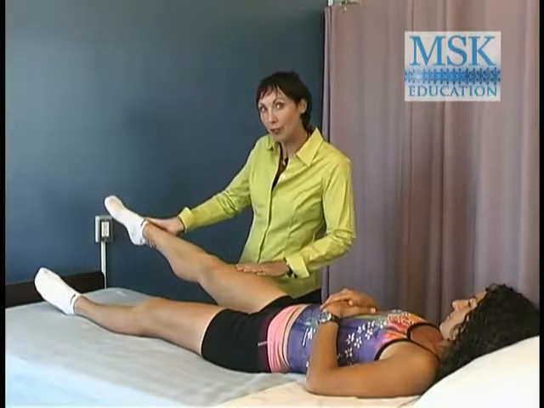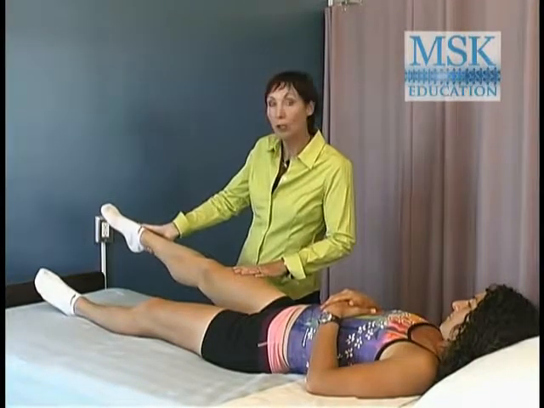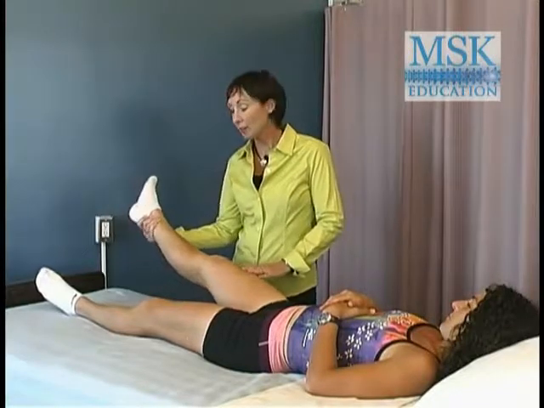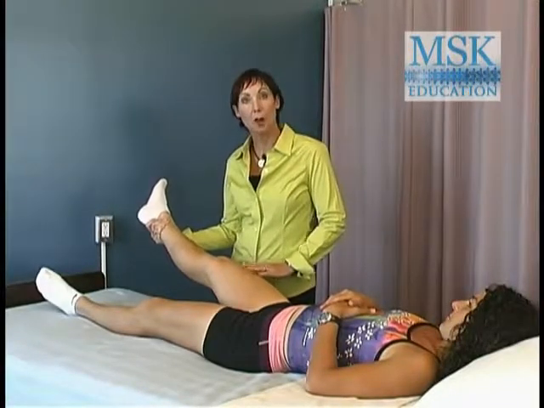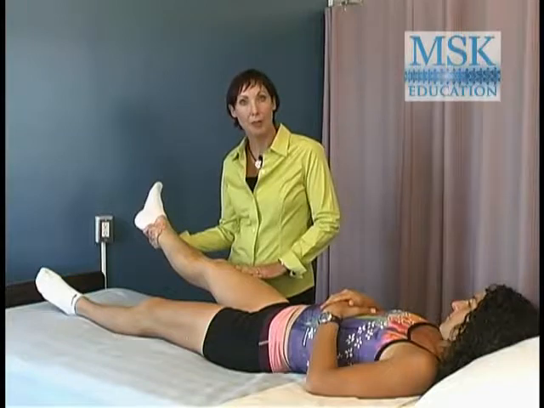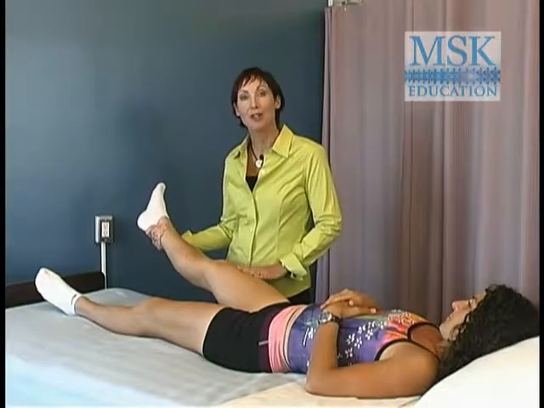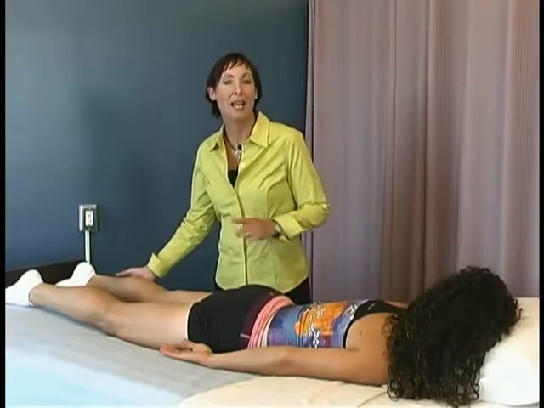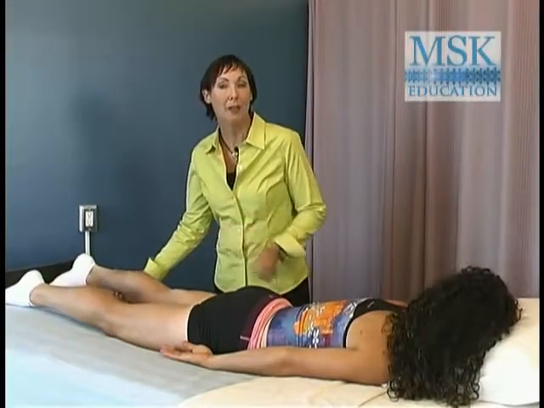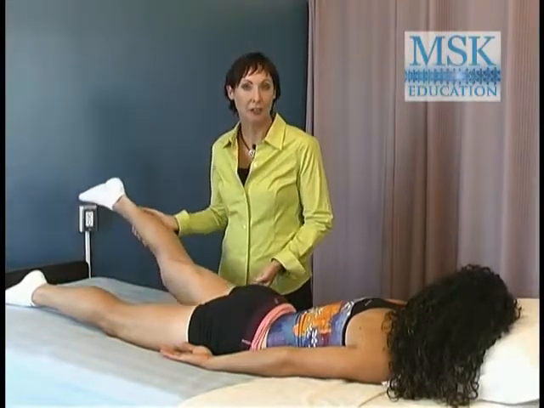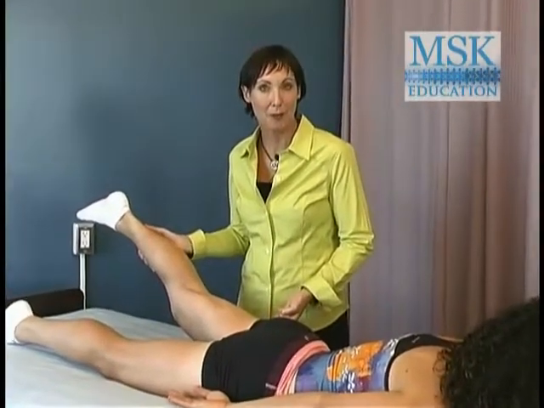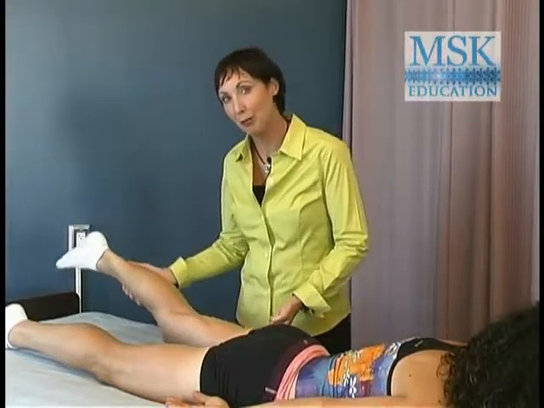Hip internal rotation is performed mostly by gluteus minimus with a range of 45 degrees, and external rotation is performed by the obturator in the front and the piriformis in the back with a range of approximately 50 degrees. And the last part of range of motion of the hip involves hip extension. This is done primarily by the gluteus maximus and the hamstring muscles, the normal range being approximately 20 degrees.